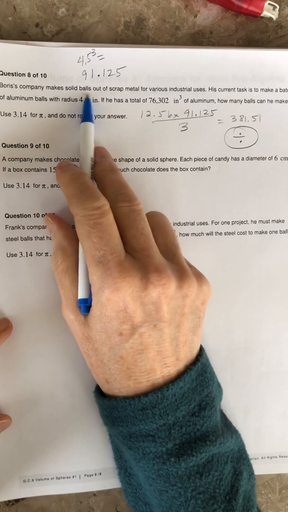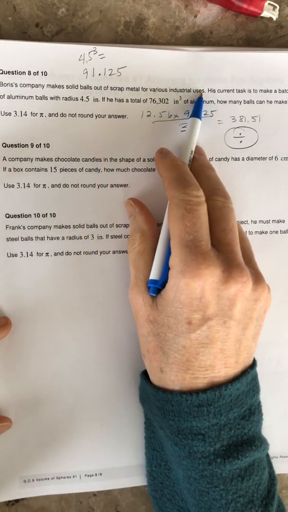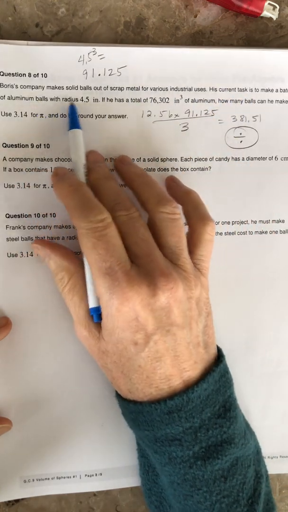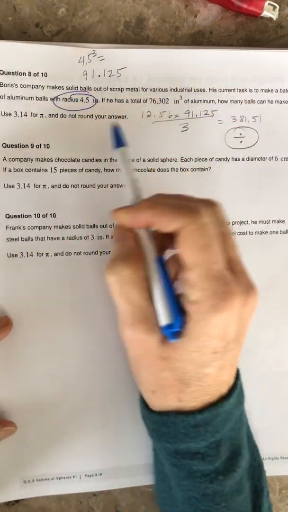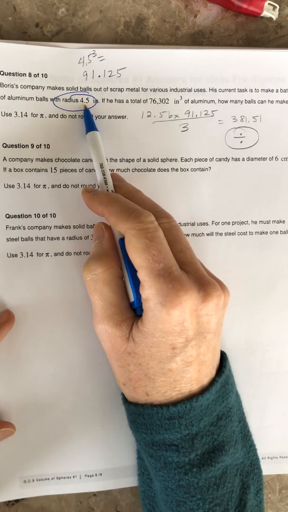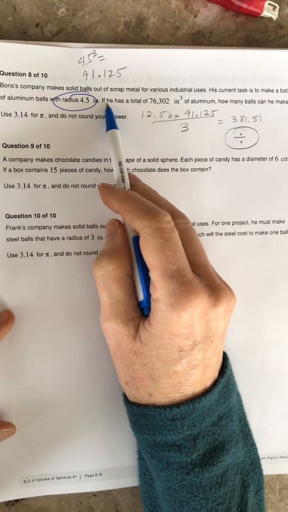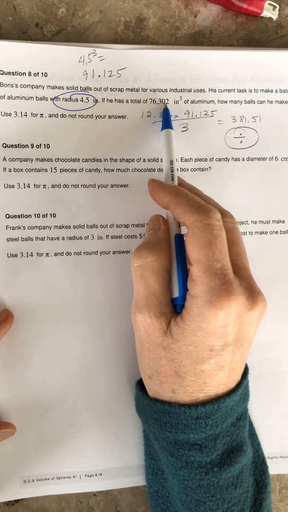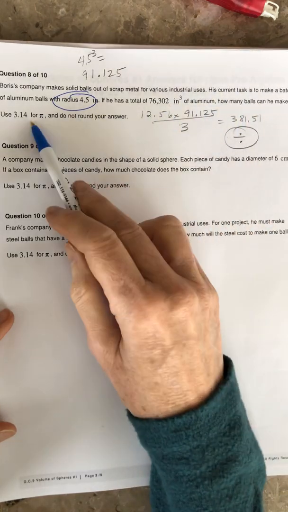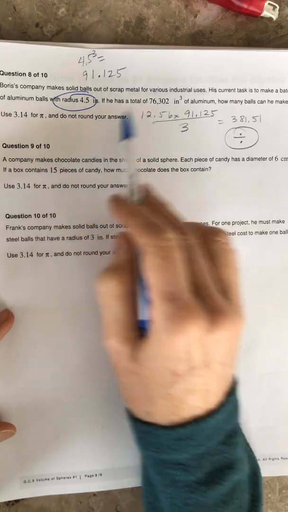Okay, number 8. Boris Company makes solid balls out of scrap metal for various industrial uses. His current task is to make a batch of aluminum balls with a radius of 4.5. I'm hoping somebody with a memory remembers that we saw a radius of 4.5 in our very last question. Yay! If he has a total of 76,302 cubic inches of aluminum, how many balls can he make? It says use 3.14 for pi and do not round your answer.